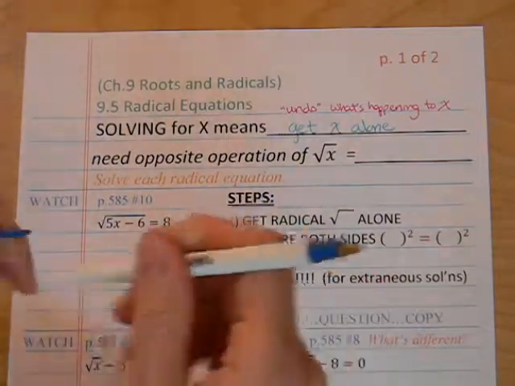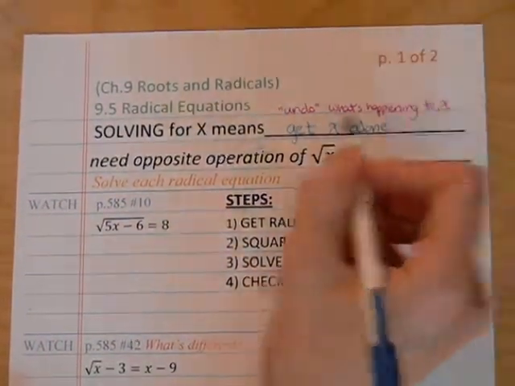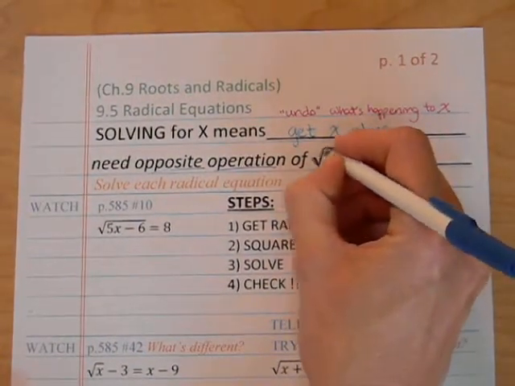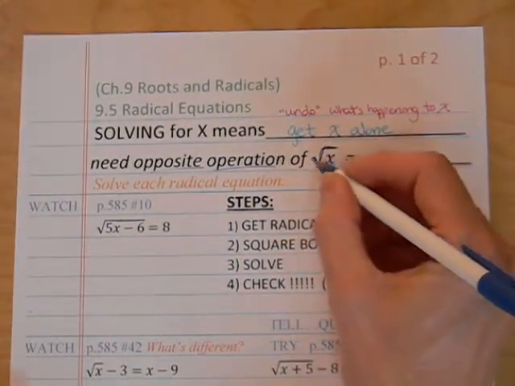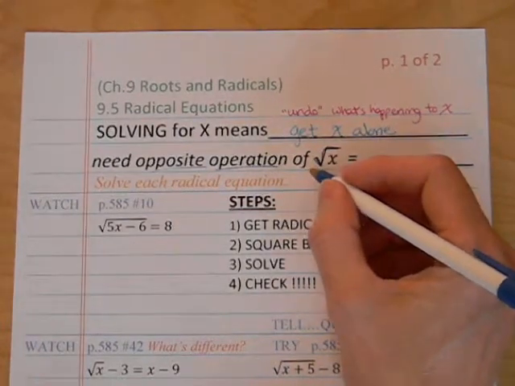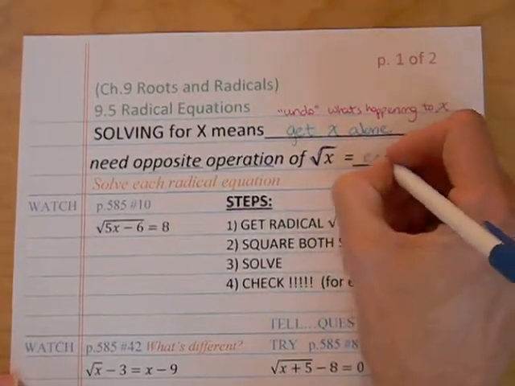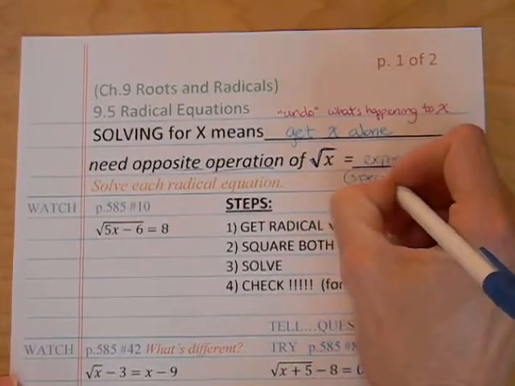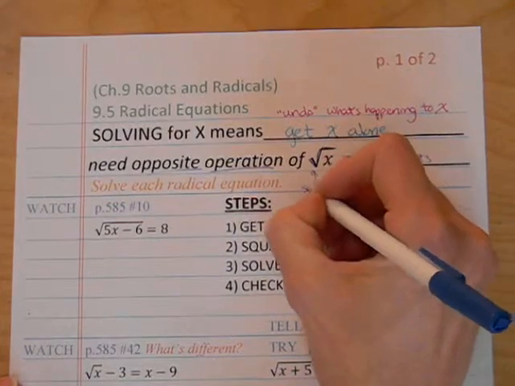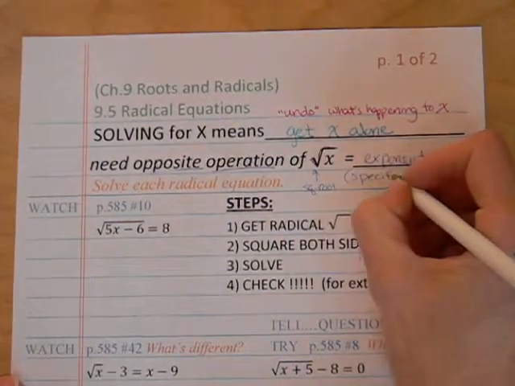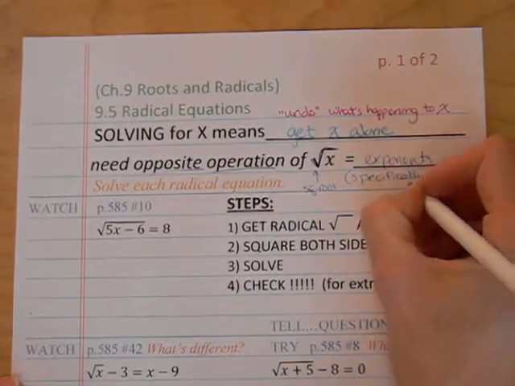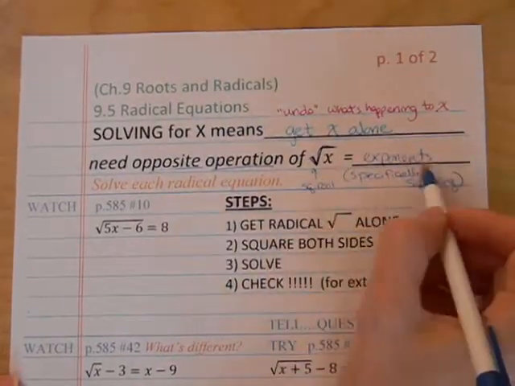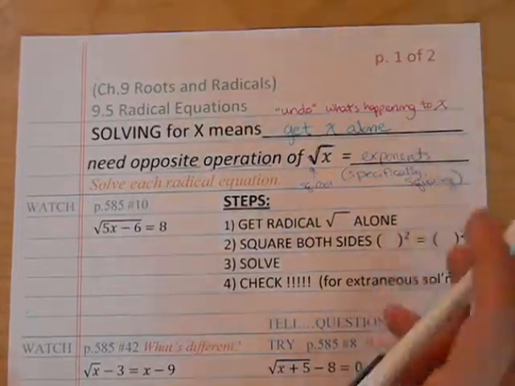So we need the opposite operation. When you undo it, you need the opposite operation. So what we're going to see in these equations are radicals, roots. And the opposite of that is exponents, specifically squaring, because this is the square root. So we're going to utilize squaring as the opposite. So it's taking the square root of something, we're going to raise it back to the exponent of 2.